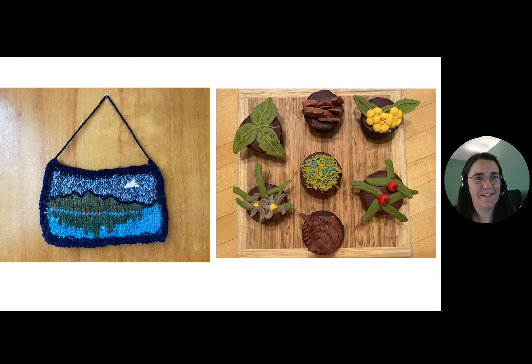Some other students made some really cool things. Another student has really gotten into knitting and made this wall hanging. And this is actually the Holyoke Range, a local range. I think this is the Connecticut River with a reflection. So that's pretty cool. I like seeing her expressing her love of knitting and nature all together.